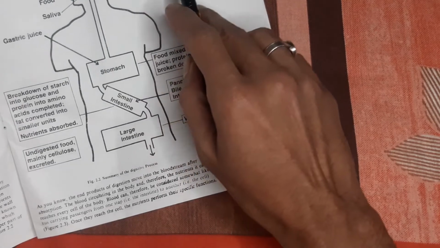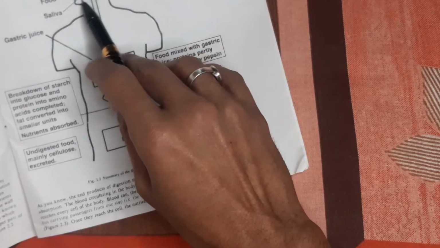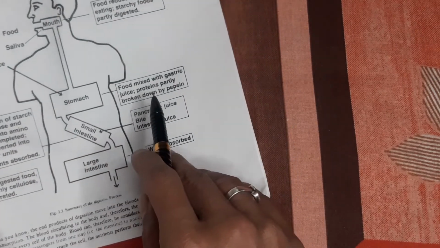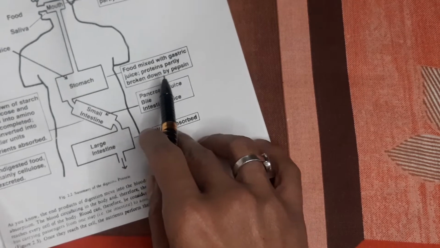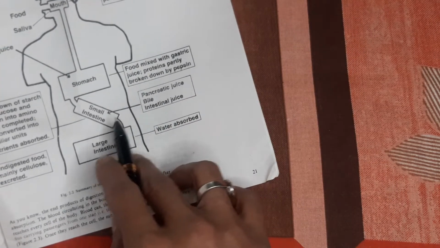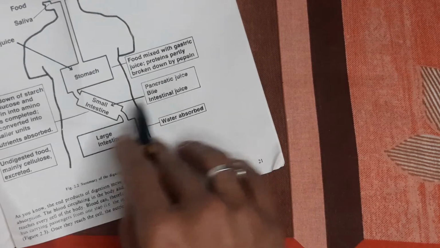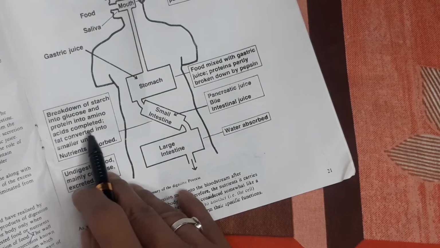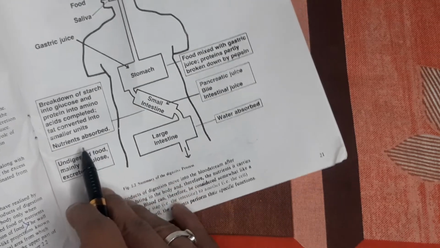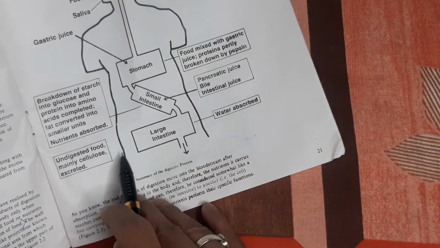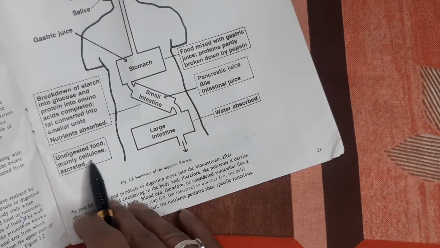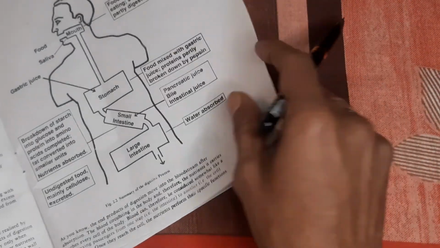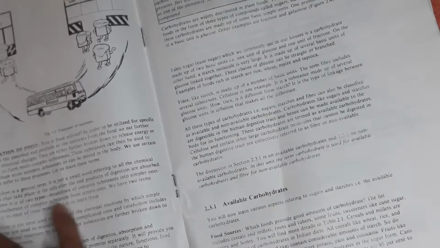Food reduced in size, eating starchy foods, partially digested in the mouth, it contains saliva, and then gastric juices, it goes to the stomach. Food mixed with gastric juice, protein partially broken down by pepsin, then pancreatic juice, bile, intestinal juices in the small intestine. Breakdown of starch into glucose and protein into amino acids completed, fat converted into smaller units. Nutrients are absorbed in the small intestine. Undigested food, mainly cellulose, is excreted through the large intestine, and water is absorbed. So this is basically the process of digestion of food.